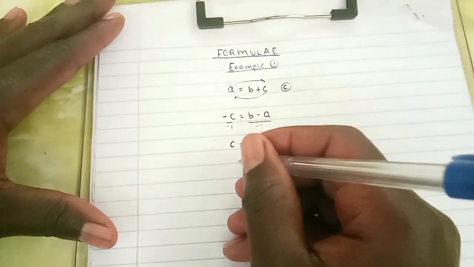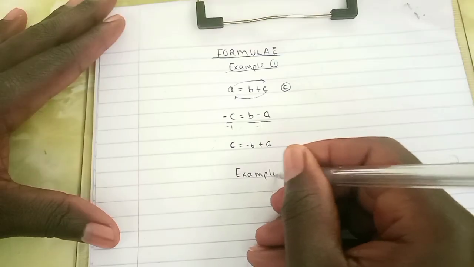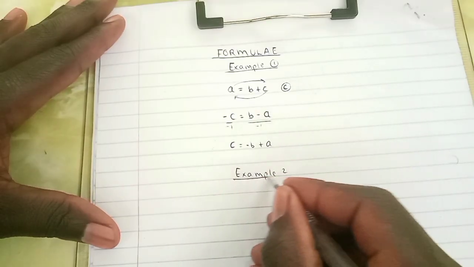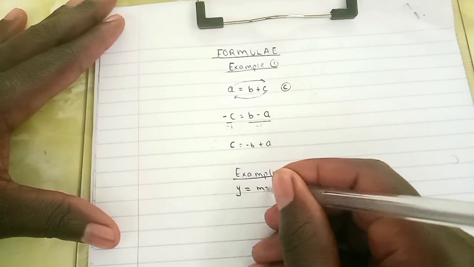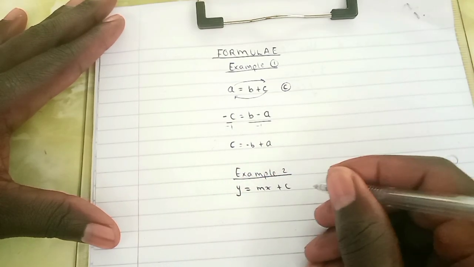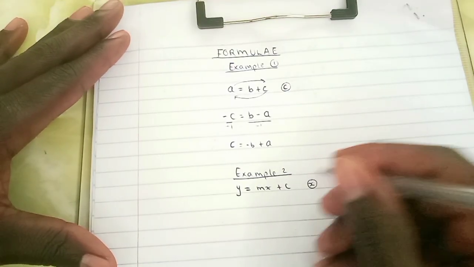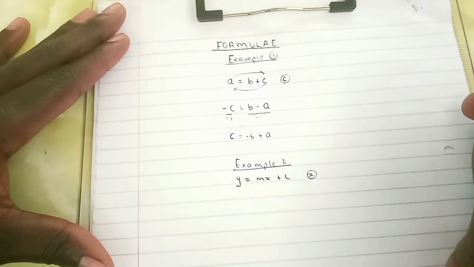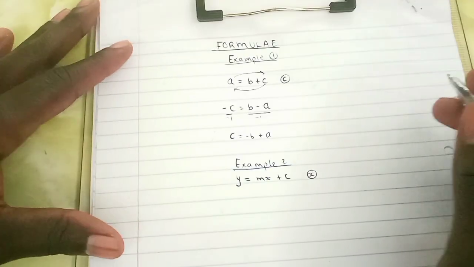In example 2, if you have the equation of a line y is equals to mx plus c, and you are told to make x the subject of the formula, this is how we are going to go about it.